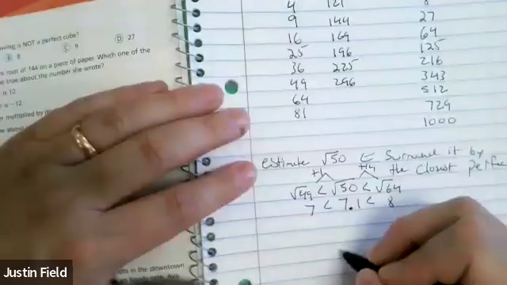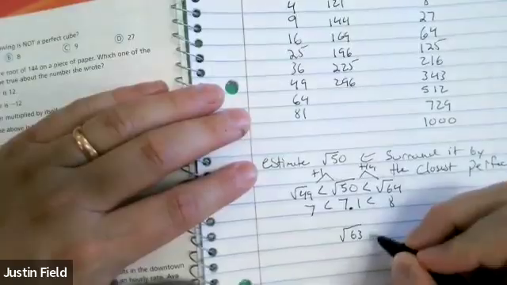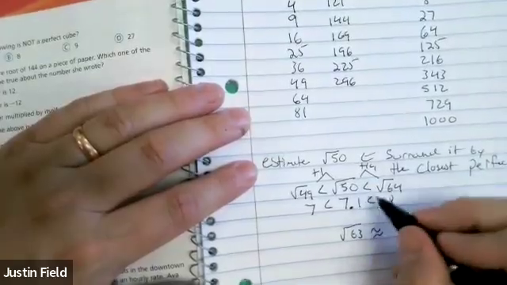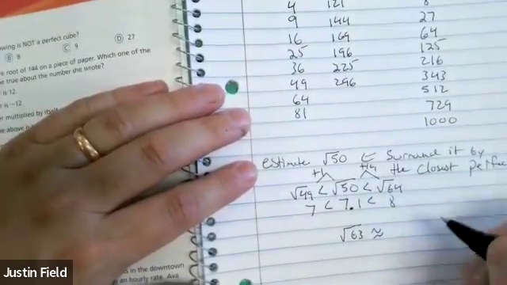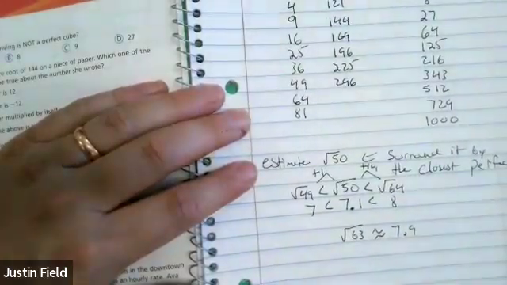Now, if I have to do the square root of 63, using that same analysis, that's way closer to 64. So I might say 7.9.